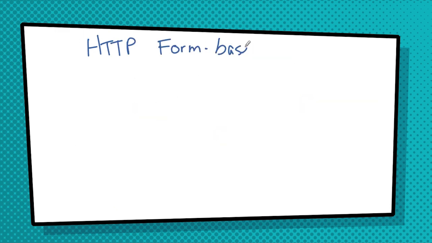Now, there's also HTTP form-based authentication. In other words, an HTML form, which is probably the most popular form of authentication because it's simple as well, and it allows the login experience to be completely customized, unlike basic authentication, right? This technique is simple, as I mentioned before.